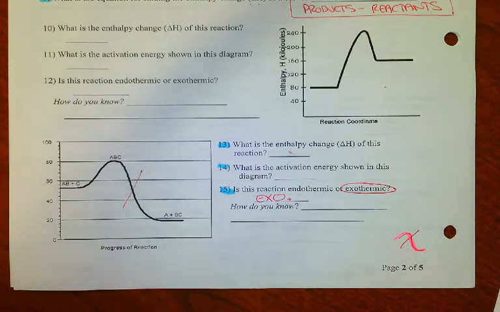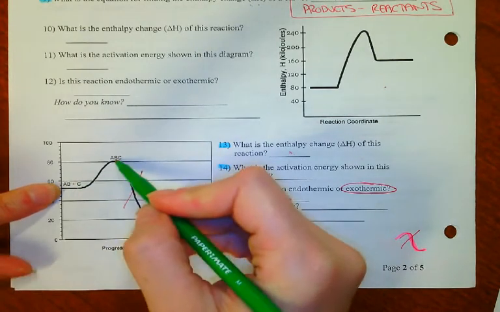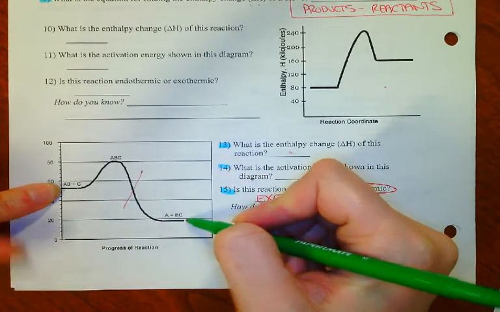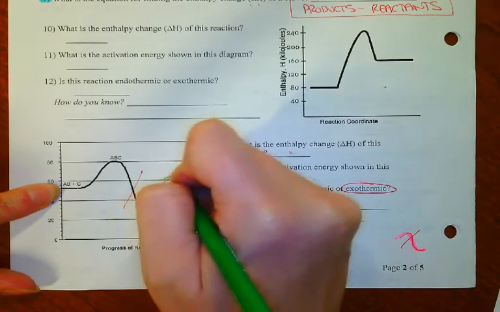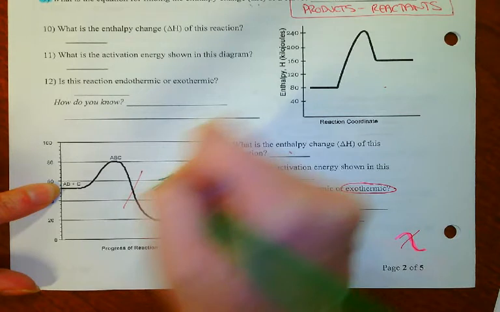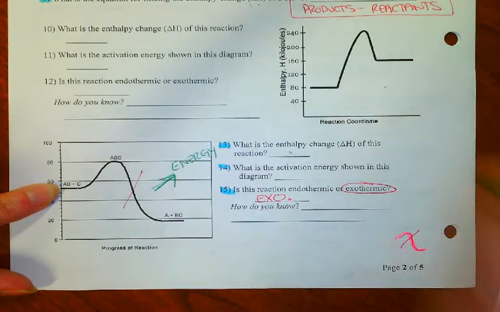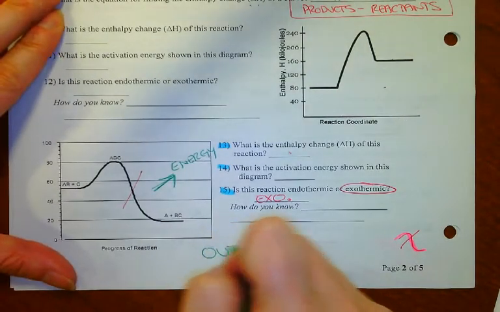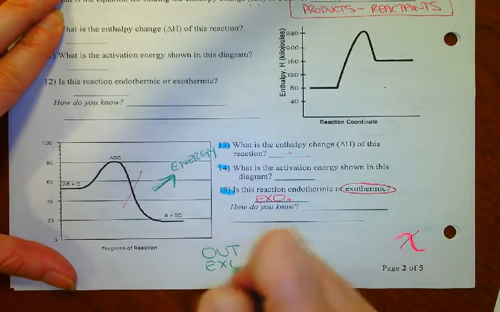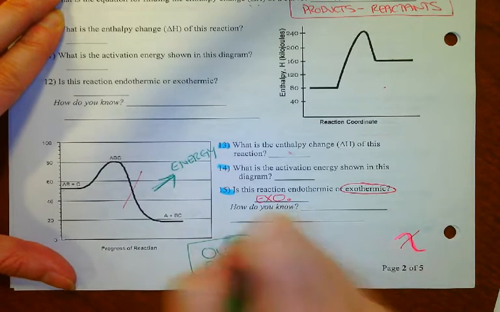Really, the better way to know that that's exothermic would be talking about energy. So this is my energy at the beginning of the reaction. I activate it, and then at the end of the reaction, I have less energy. So if this is your bank account, at the end of the day, money went out, or energy went out. And so here's some more extra credit. If energy goes out, it's exothermic and would feel hot. Okay.